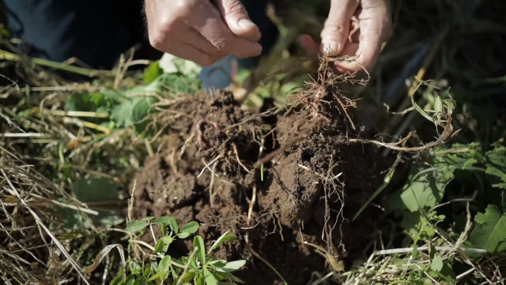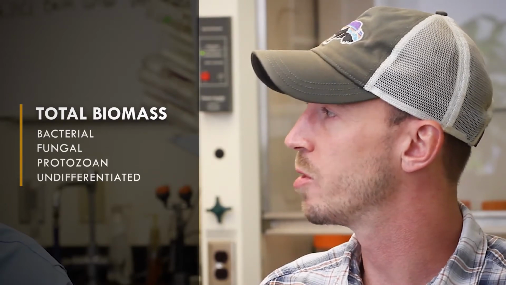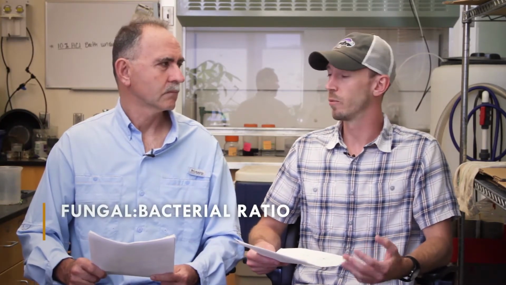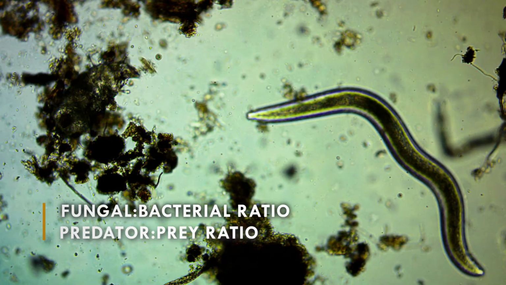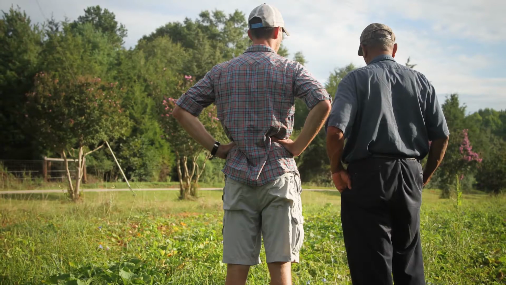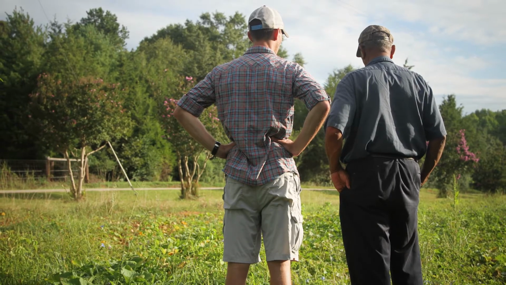Okay, so what are the key components in the PLFA reading? The key components that we tend to look at are biomass measures, and it measures total biomass that includes all the bacteria, all the types of fungi and protozoans as well as undifferentiated. There's a lot of stuff in the soil that we don't know what it is. So beyond biomass, then we also look at the fungal to bacterial ratio and ratios of predator species to prey and bacteria.